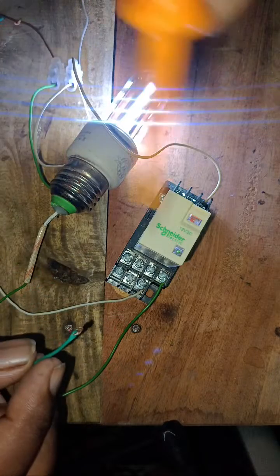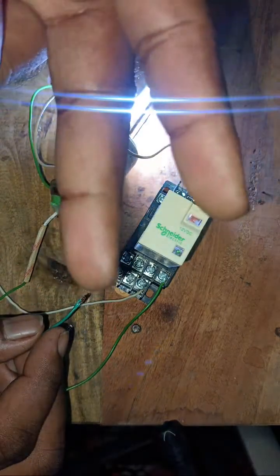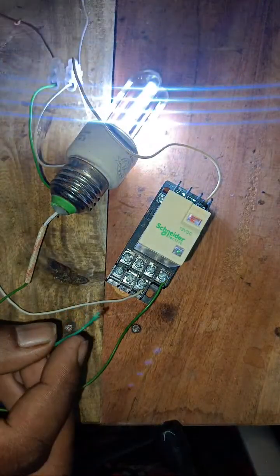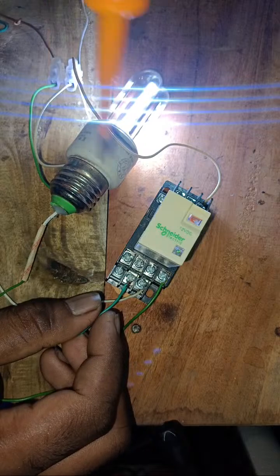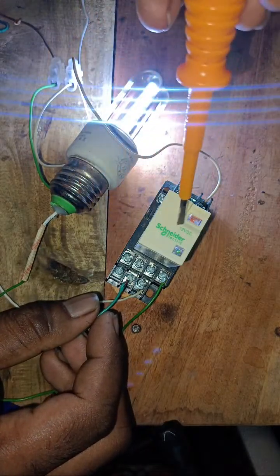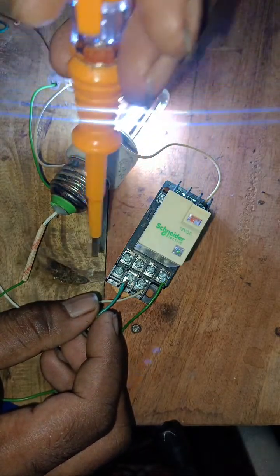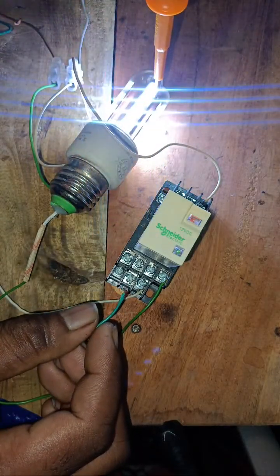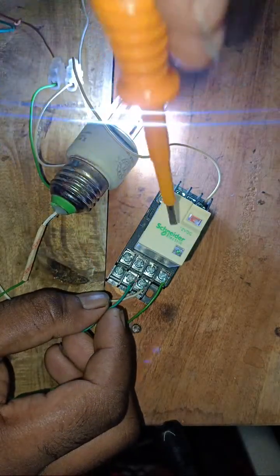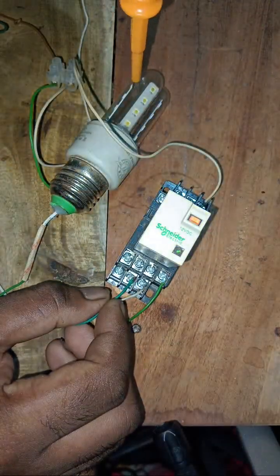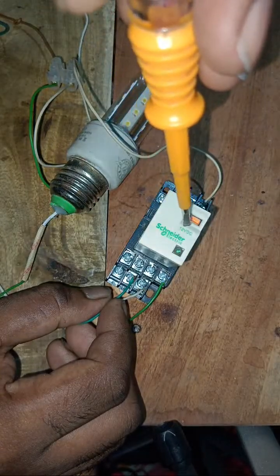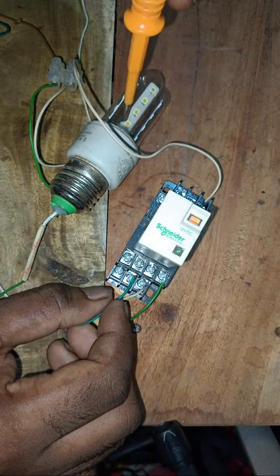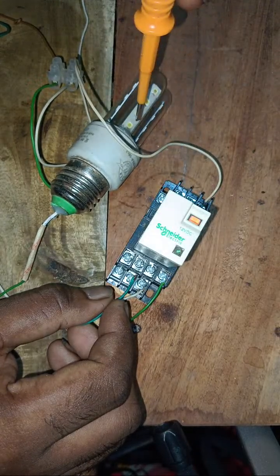A relay works with just two types of contact, one NC and one NO. At first I show you the NO contact, and now I show you the NC contact. The NC contact directly opens the lamp, and when power is given to the relay, then the main line goes off, because the NC contact becomes NO contact. So it disconnects the main power and the lamp is off.